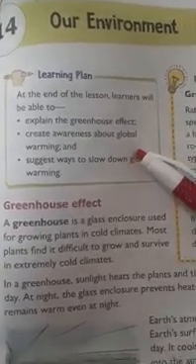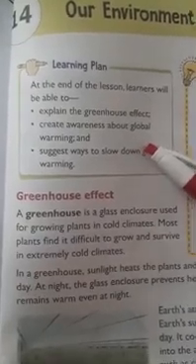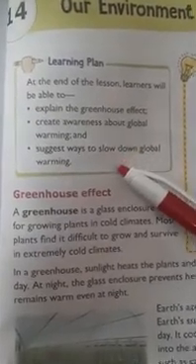Today we are going to start lesson number 14, our environment. So this is part 1. At the end of this chapter, you will be able to explain the greenhouse effect. You will be able to create awareness about global warming and can suggest ways to slow down global warming.